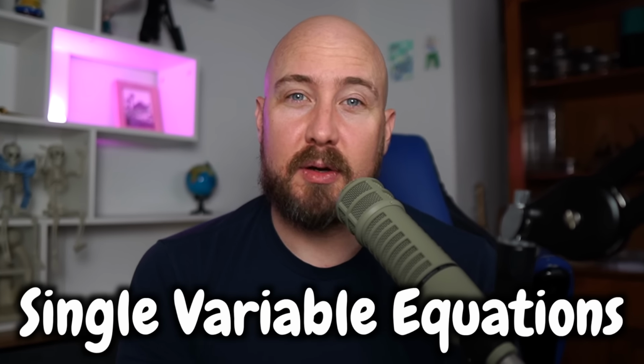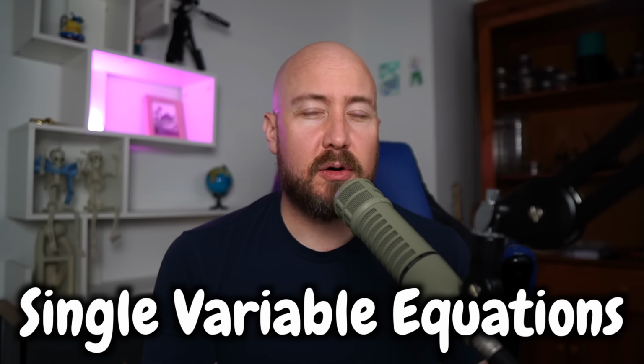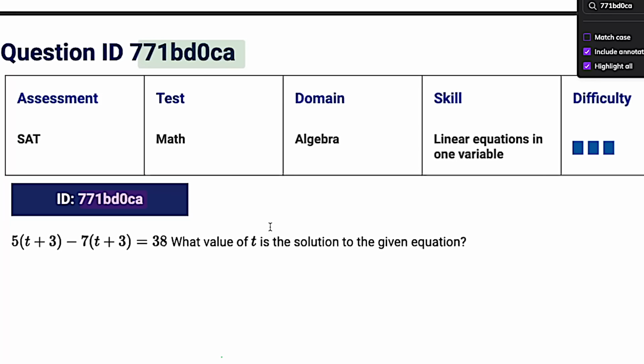Another trick that Desmos can do that, again, a lot of students don't know is actually solving single variable equations. And this is especially helpful when you've got those harder or trickier looking single variable equations. All right, so this is where things get really fun because for sure, I would say the majority of students I've worked with do not realize that you can use Desmos on these single variable equations.